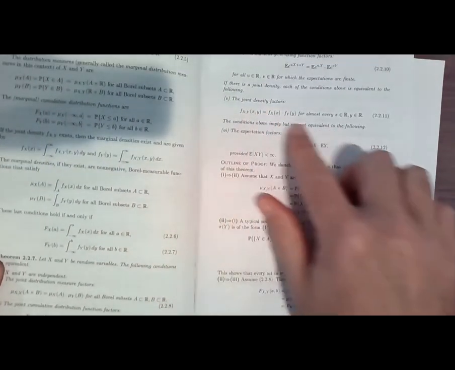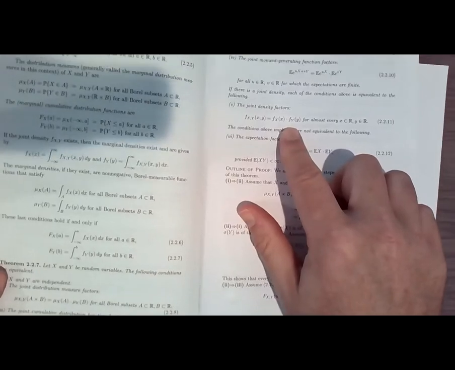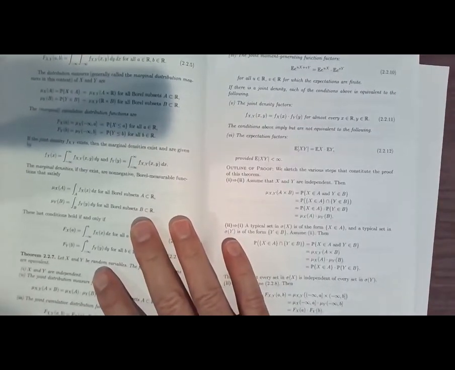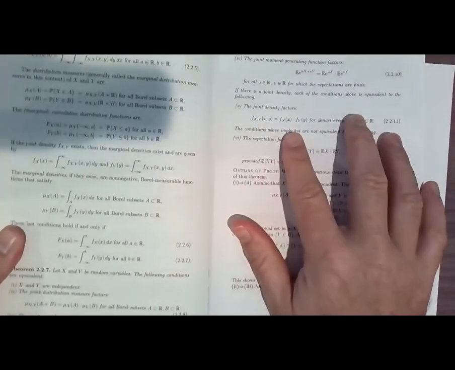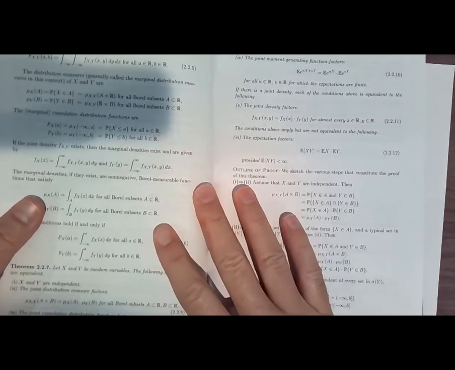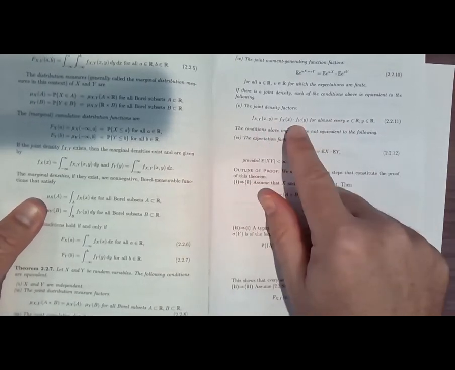If you have densities, then the density has to factor, if and only if you're independent. In our case of coin flips, we do not have densities. In your next homework, I put a question on there about uniforms, and there you will have densities, and then you can write this.